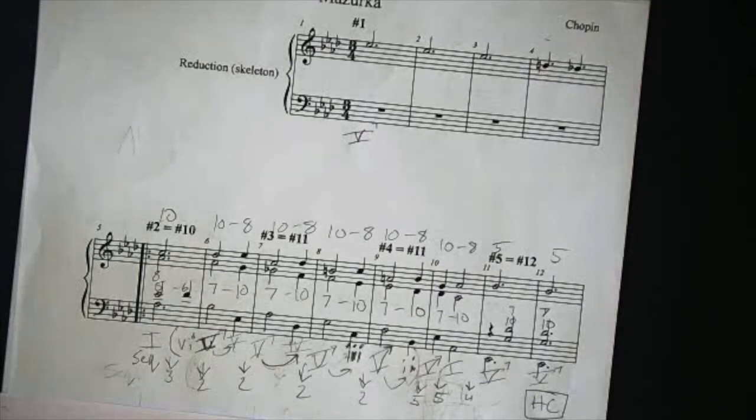Yes. Yes. That's part of it. Let me get a blank copy of.